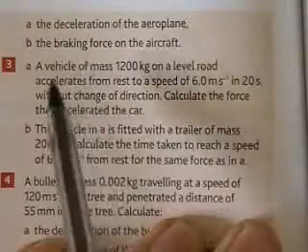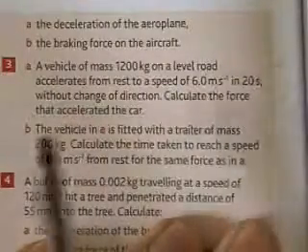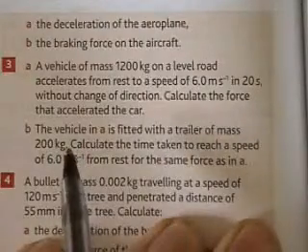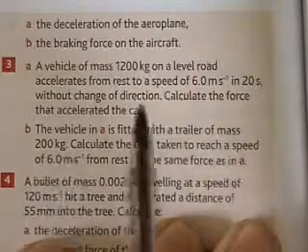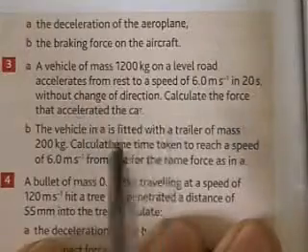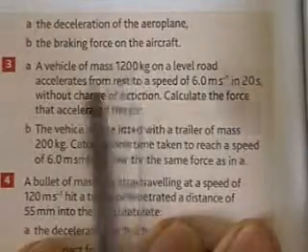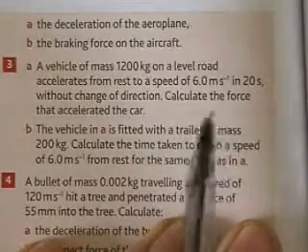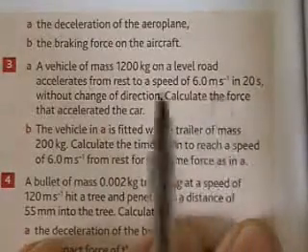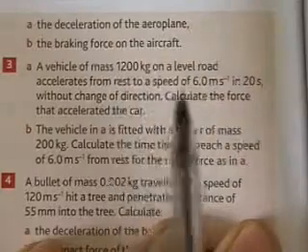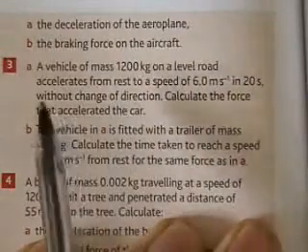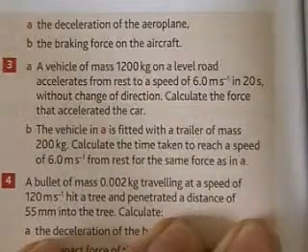Question 3 makes things a little bit more complicated for you, because it asks you straight away to find the force. So what you need to know is that the only equation we've got that connects force with movement, it's force equals mass times acceleration. And the question tells you the mass, but it doesn't tell you the acceleration. But it tells you all you need to know to find the acceleration.